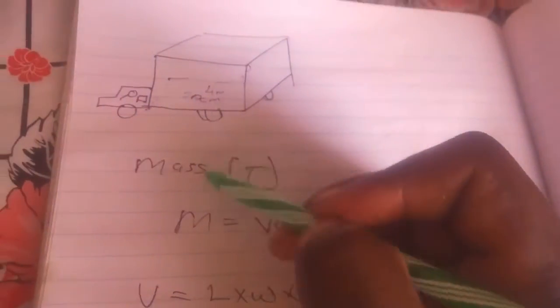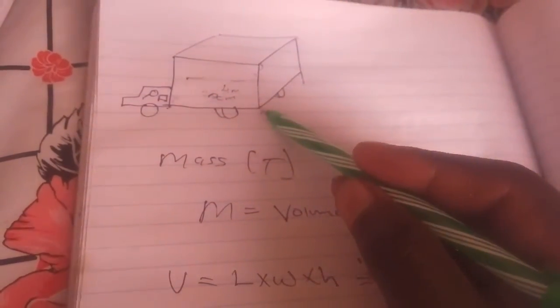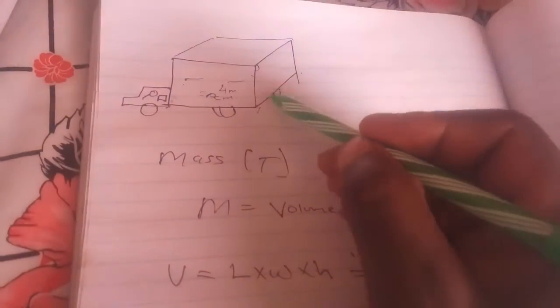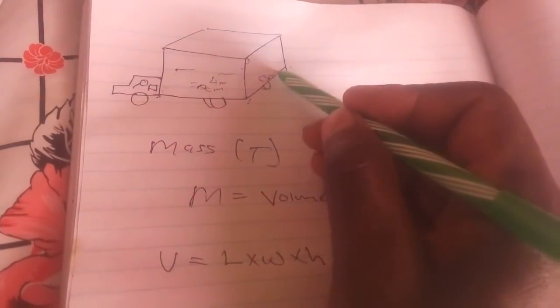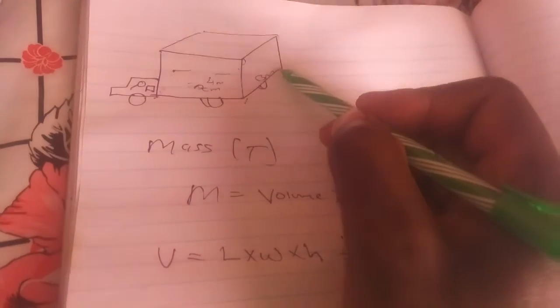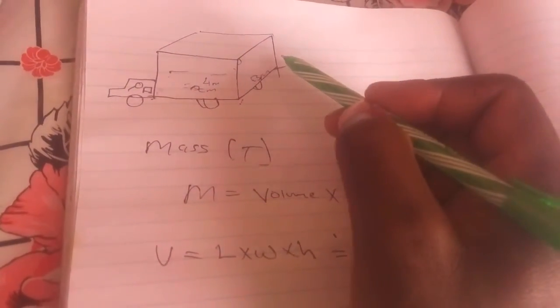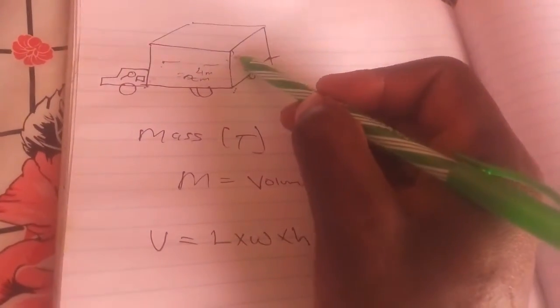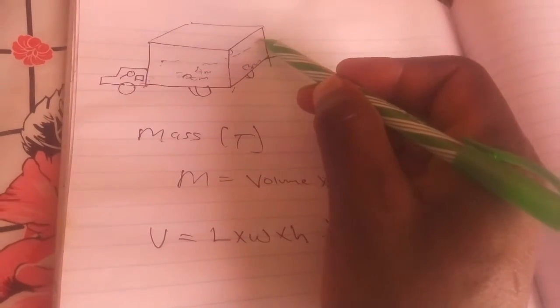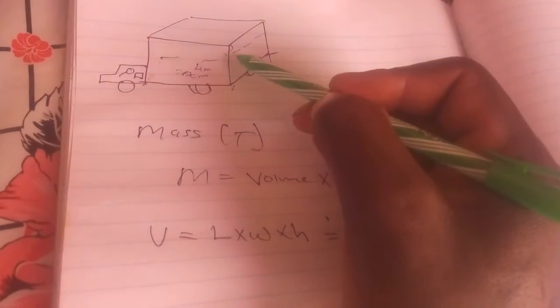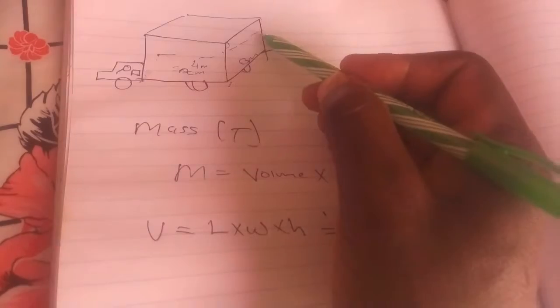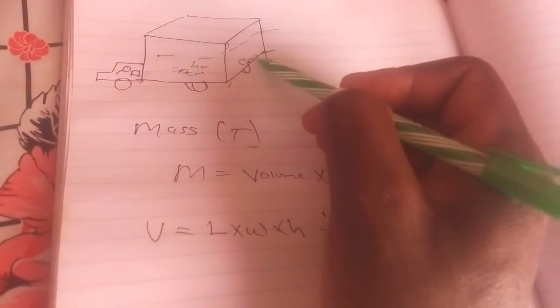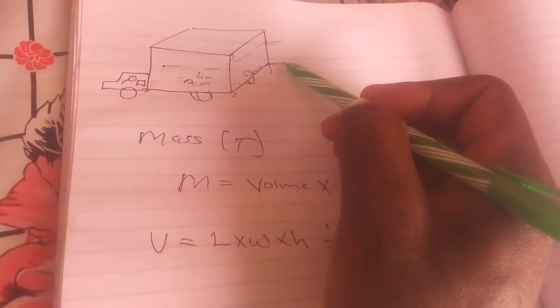Then measure the width from here to here. Let's say you find it is 3 meters. Then the height, note the height is up to where the sand is. If the sand is at where I've put the dot, you measure up to that point, the depth of the sand. Are we together?